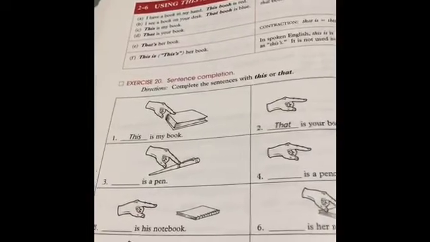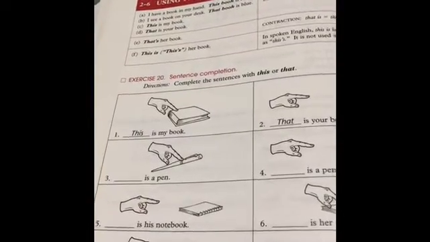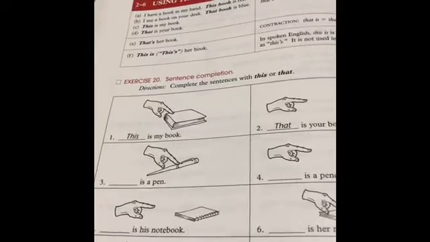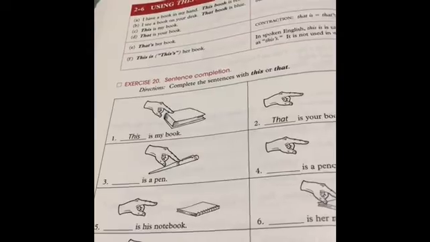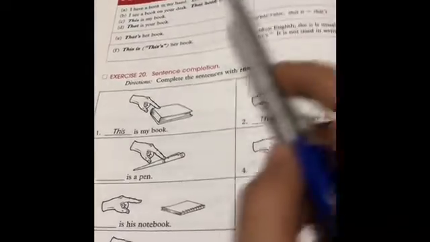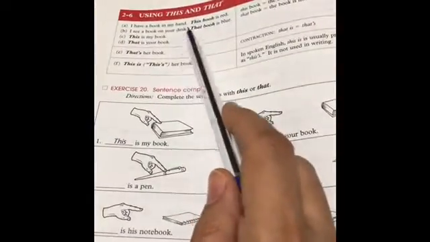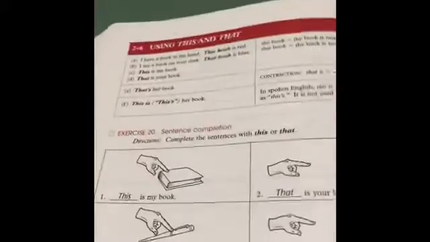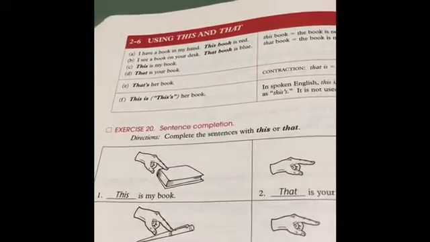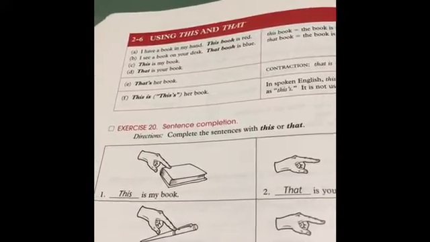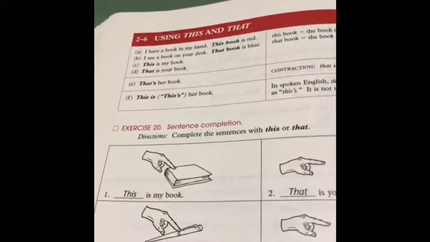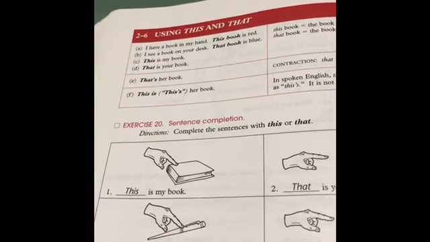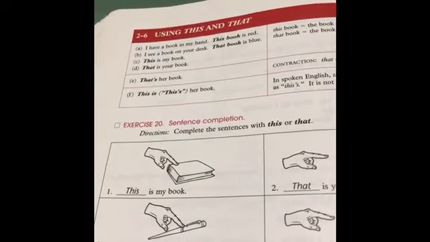This lesson is about this and that. Okay, they are demonstratives. What is the meaning of demonstratives? يعني مثل أسماء لإشارة. قول I have a book in my hand. This book is red. I see a book on your desk. That book is blue. This is my book. That is your book.